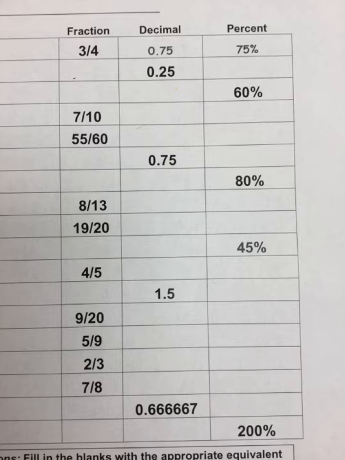That means I'm going to move the decimal point 2 places to the left, which means I'm going to divide by 100 to get my answer. If I divide that by 100, I'm going to end up with decimal 0.6.